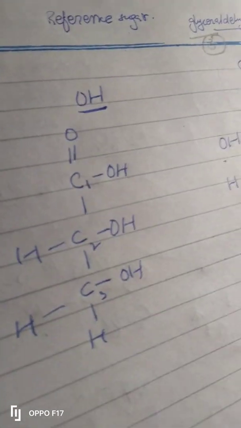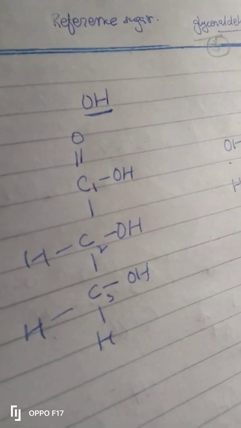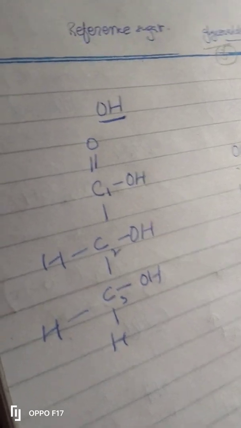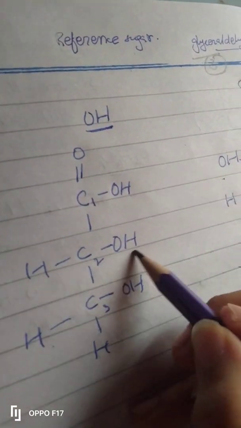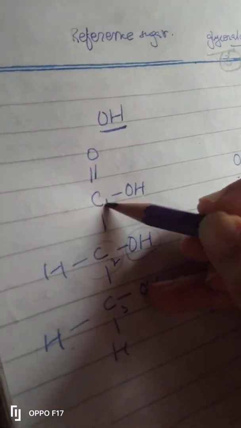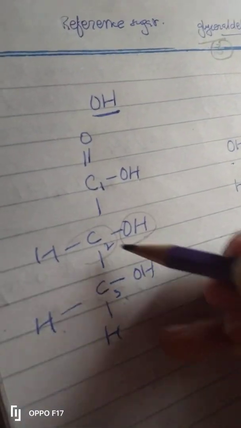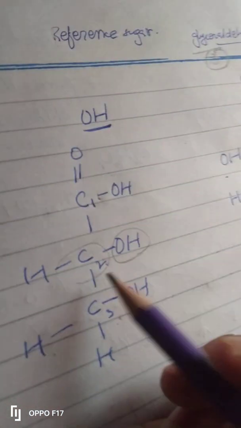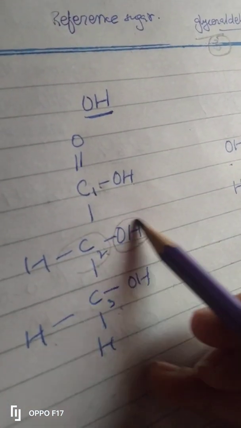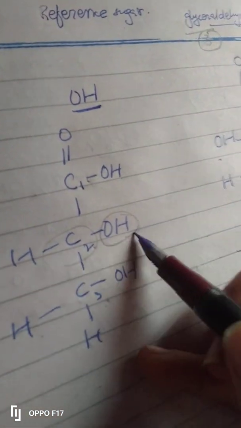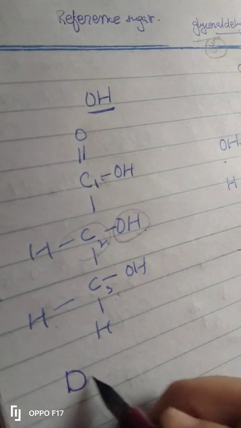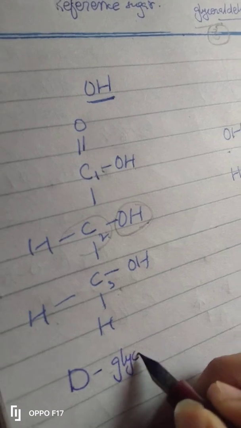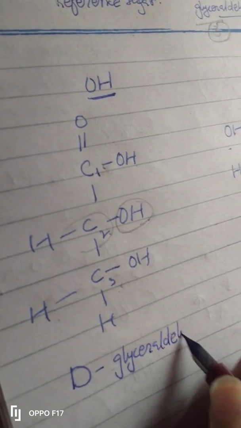We will check the second last carbon, not the last carbon, and the position of OH. This is the second last carbon, carbon 1, carbon 2, carbon 3: last carbon, second last carbon, third last carbon. You will see the OH is placed on the right side, which will be known as D-glyceraldehyde.